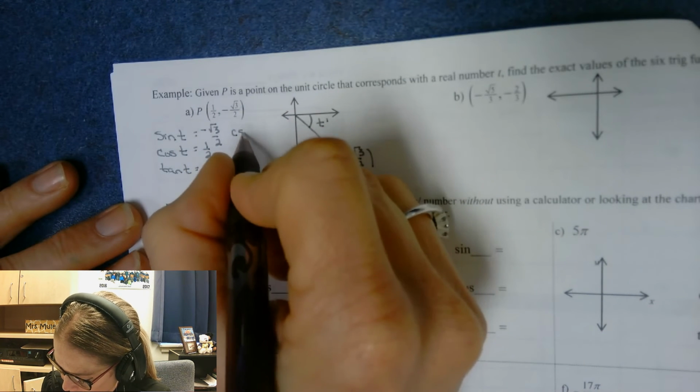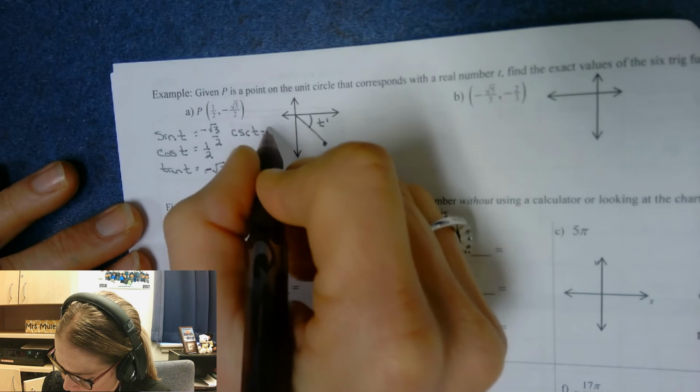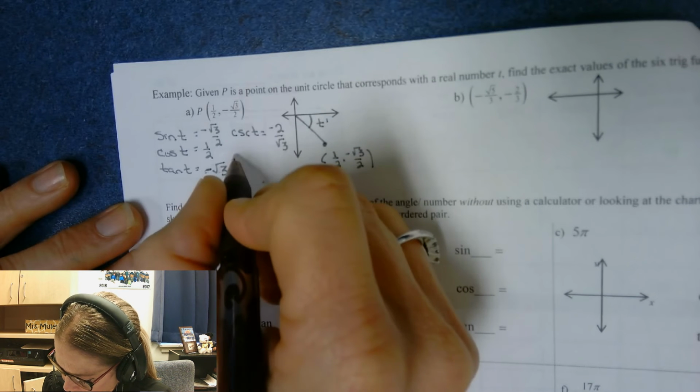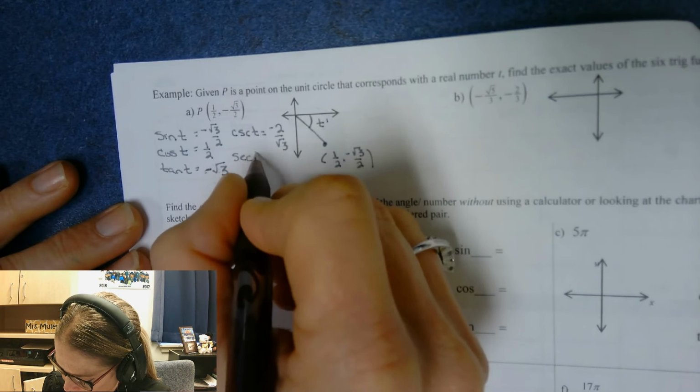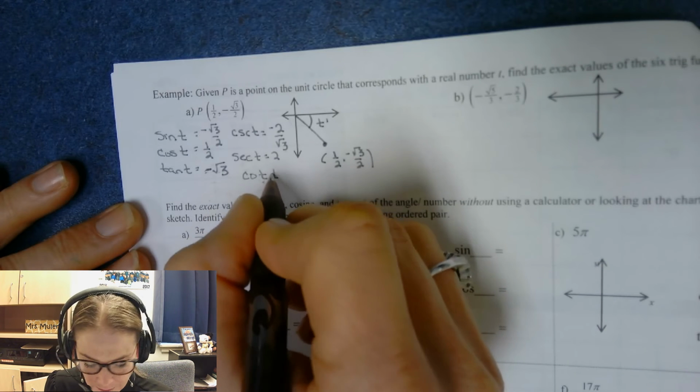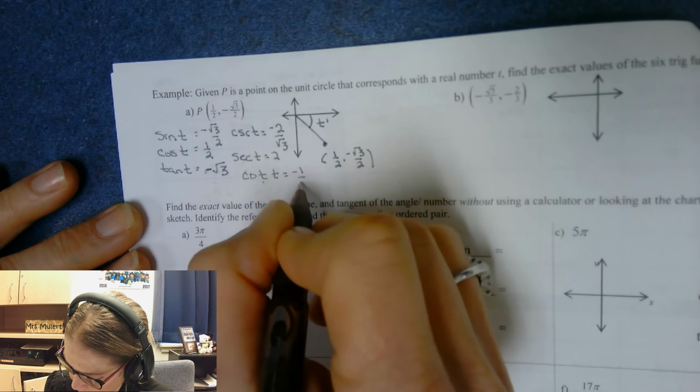All right, and then we're just going to reciprocate. So cosecant of t, giving you permission not to rationalize. Secant of t is 2, and cotangent of t is negative 1 over root 3.